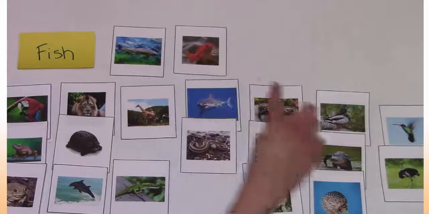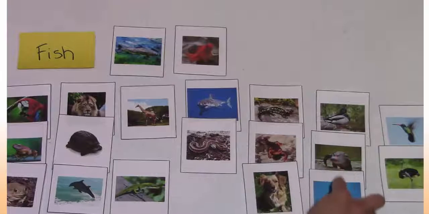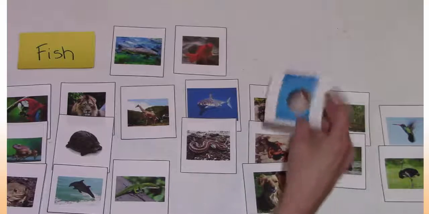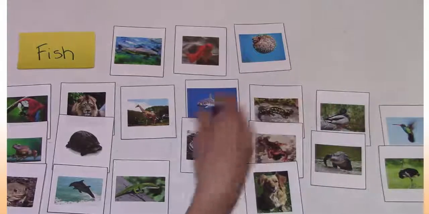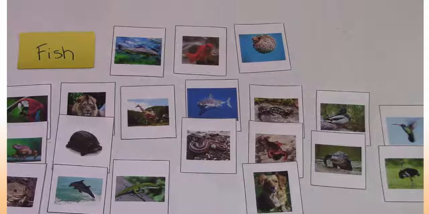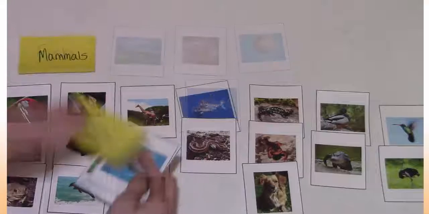Goldfish. And wow, look at that puffer fish. So interesting. Okay, I think that's it.